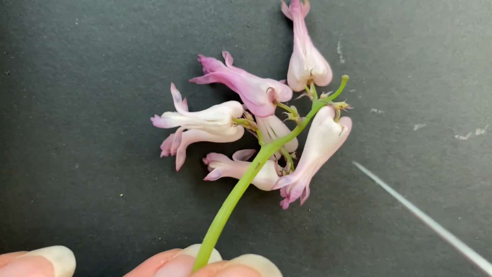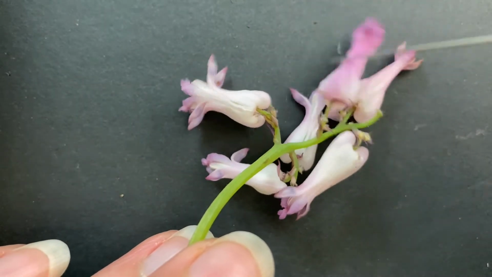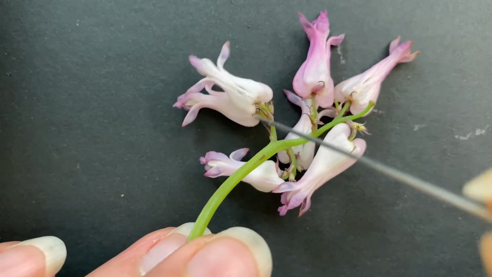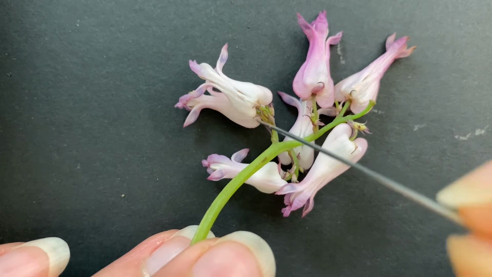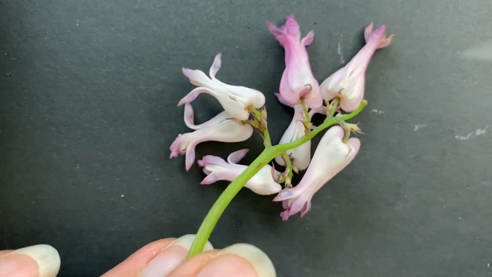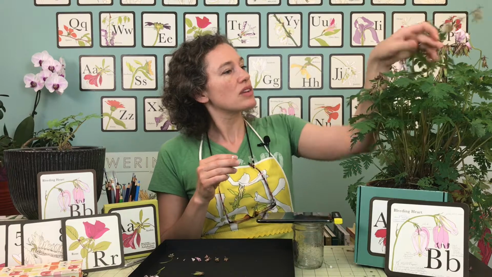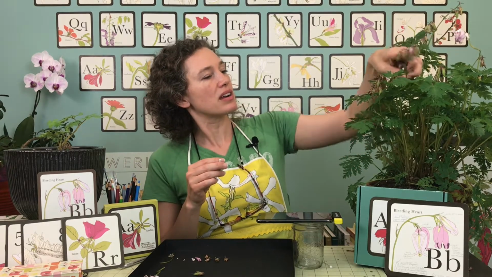So right here, again, I've been pulling off all the flowers. You can see on this first one here at the top how it branches, and then there are two coming off, and there probably were more. There can be many, many coming off of each one. So here, I'll show you this guy.